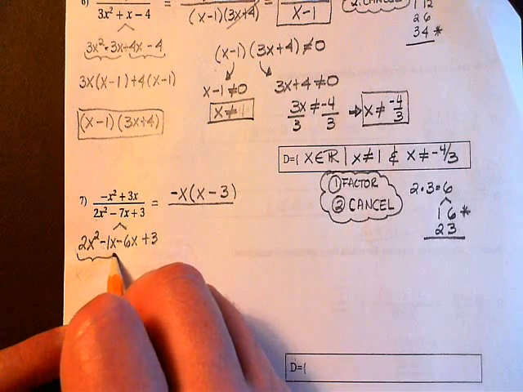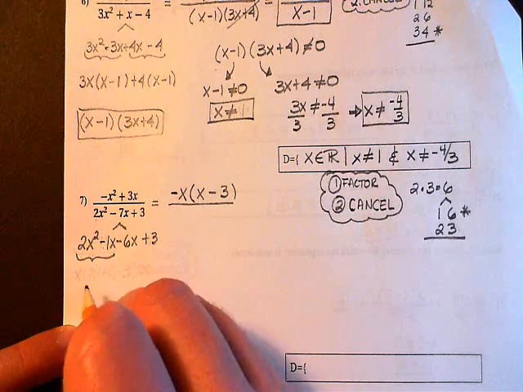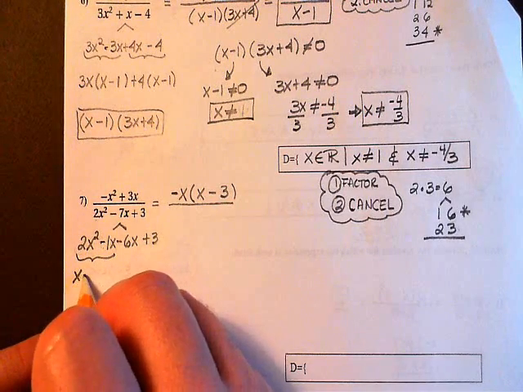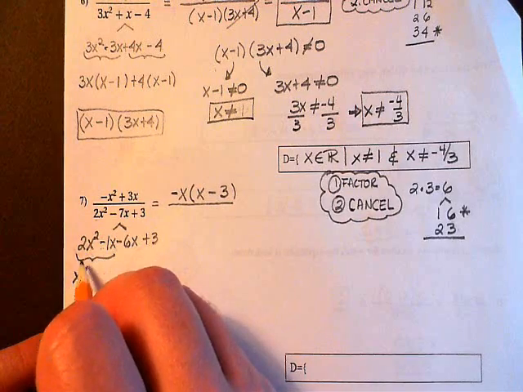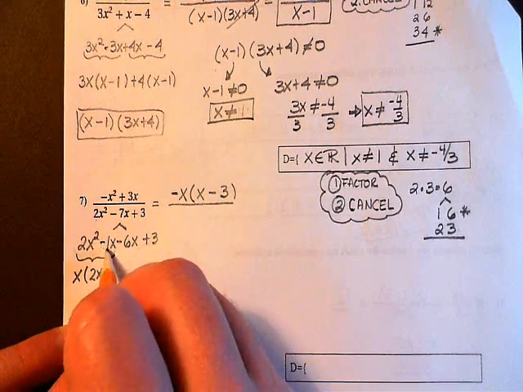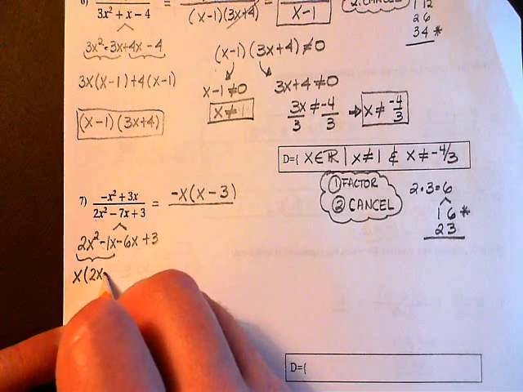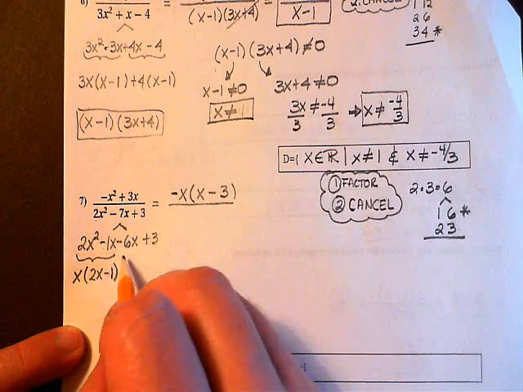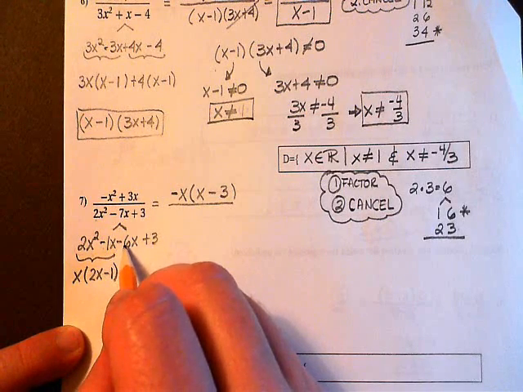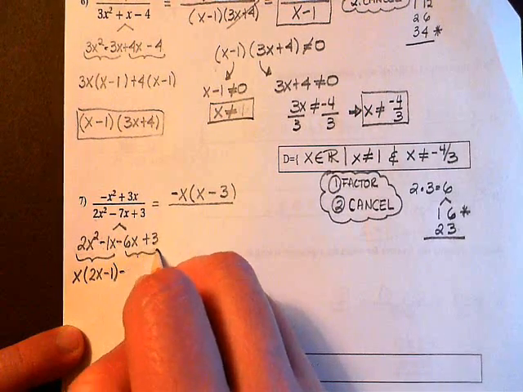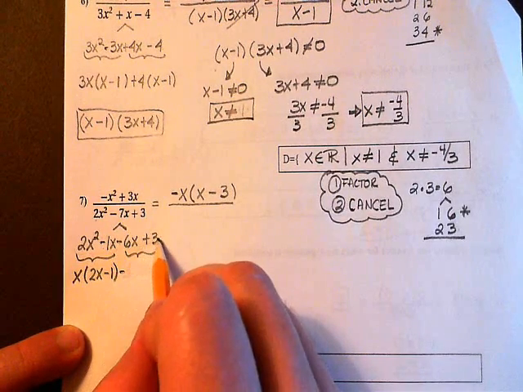So I look at the first two terms, and I say, what can I factor from these two terms? I can factor out an x. If I factor out an x, then this would become 2x squared divided by x is 2x. Negative 1x divided by x is negative 1. And then over here, there's a negative there, so let's put a negative here. And then what number can I factor from 6 and 3?